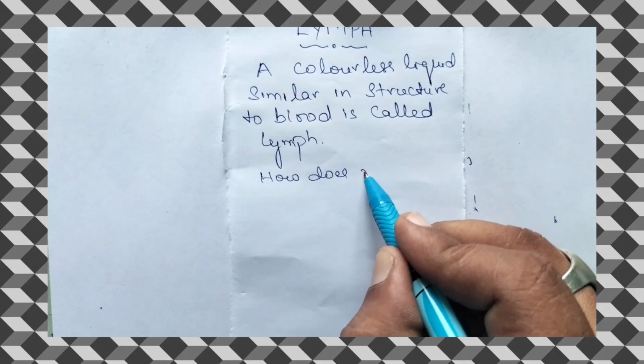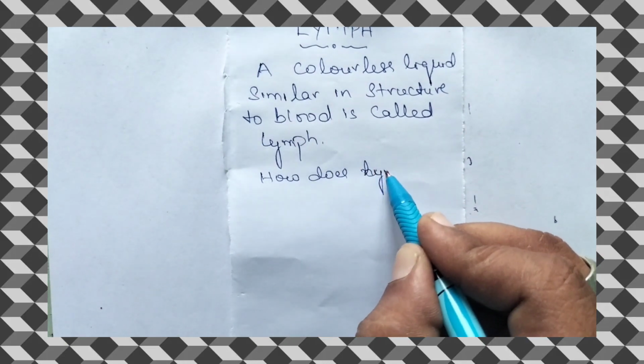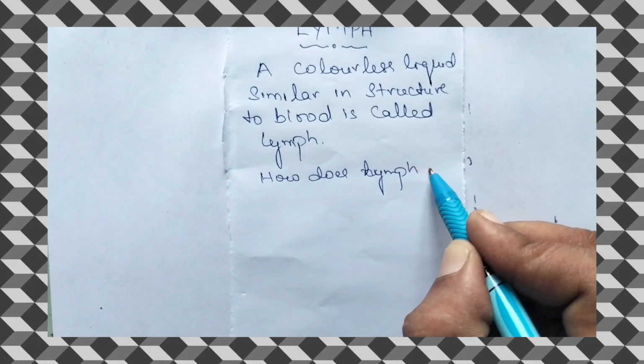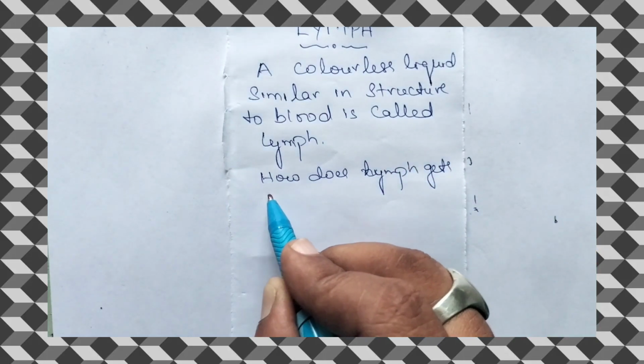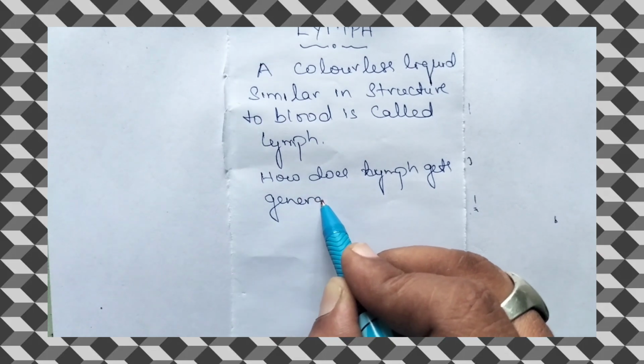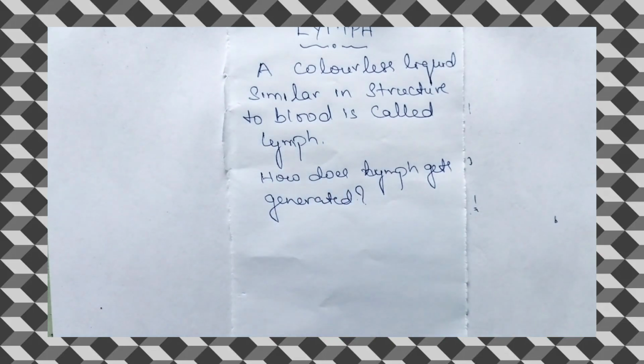ಹಾಗಾದ್ರೆ what is our next question? Our next question is, how does lymph get generated?